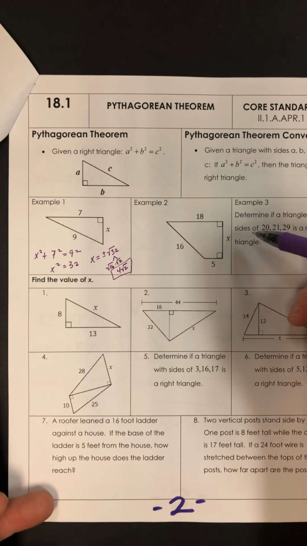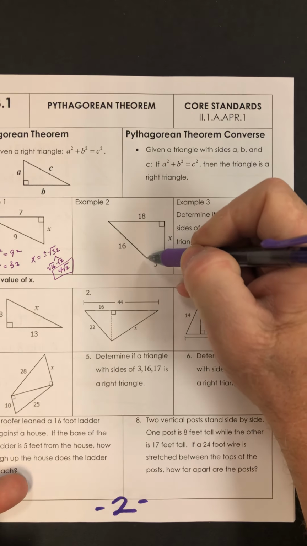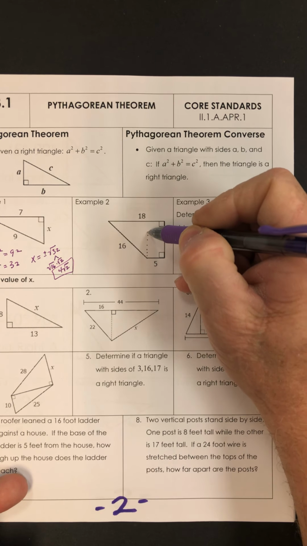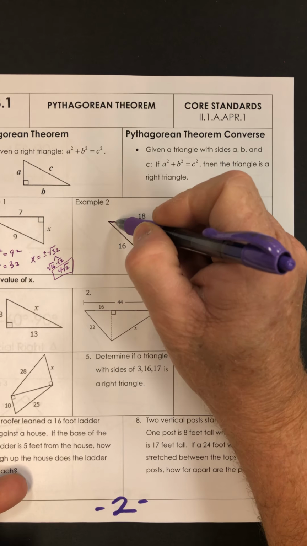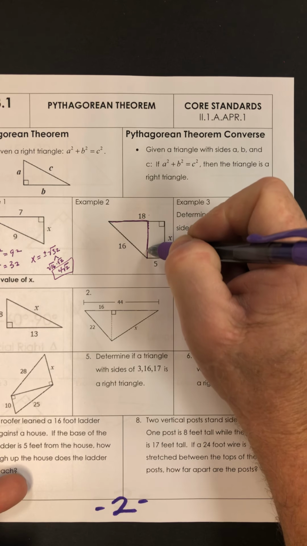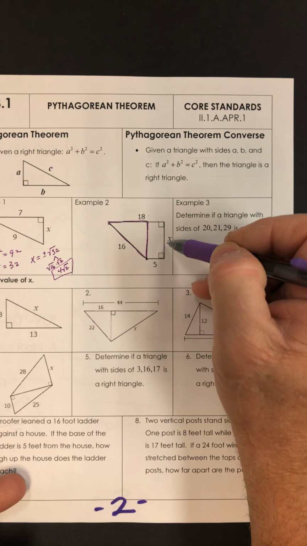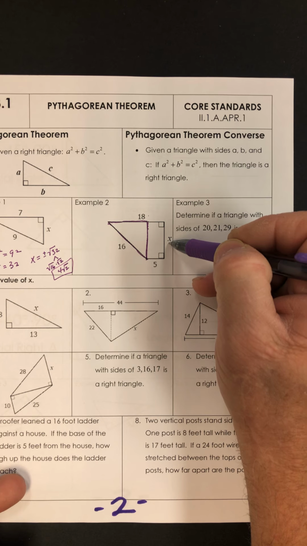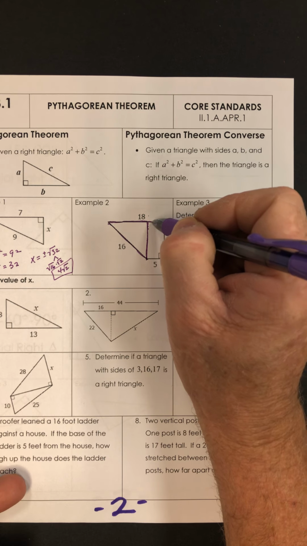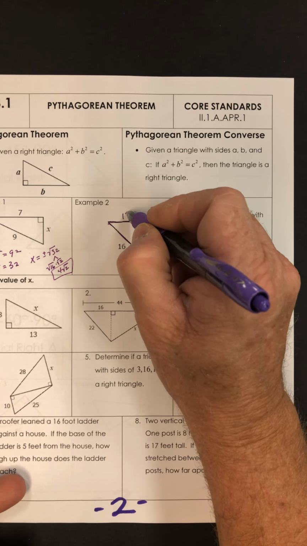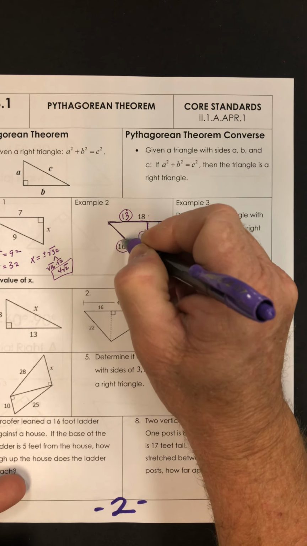Okay? Now this one, example 2. Here we could create a right triangle. Okay? Create a right triangle here. We'll say, all right, well, 18 squared plus x squared equals 16 squared. And we'll find out what this side is over here. Oh no, sorry, 18 is the whole thing. So it's 18 minus 5. So this would be 13, x, and 16. That's what we need to use.